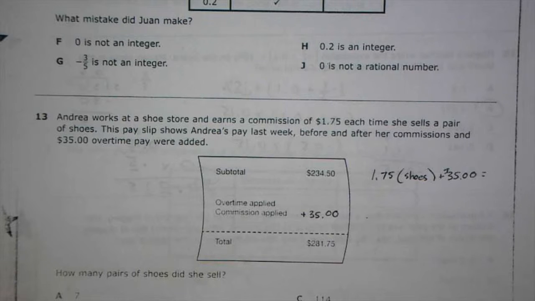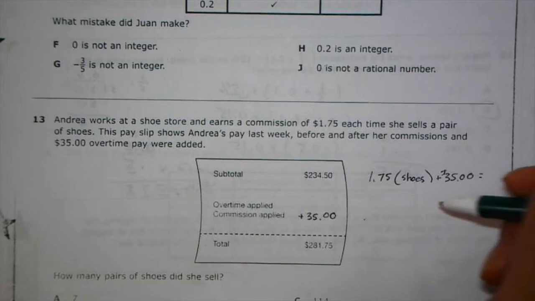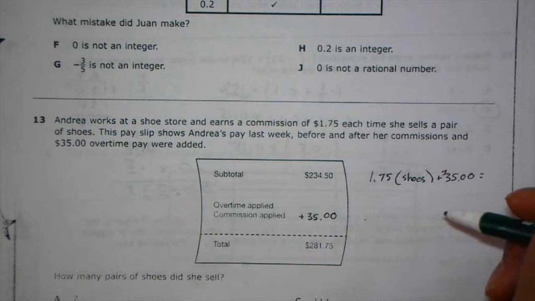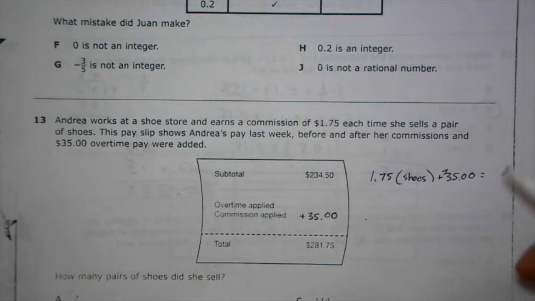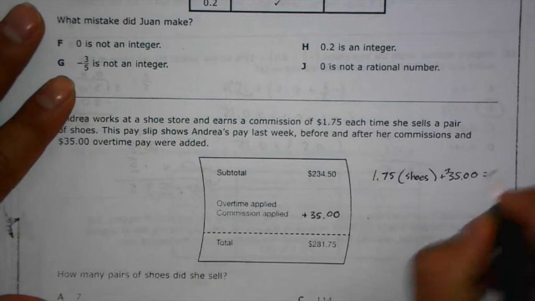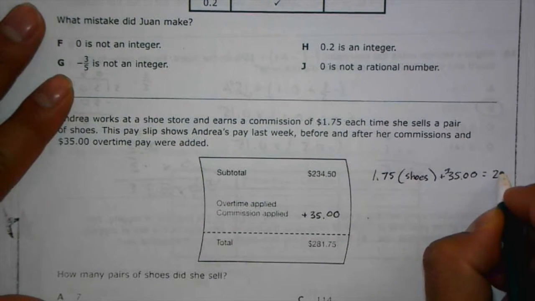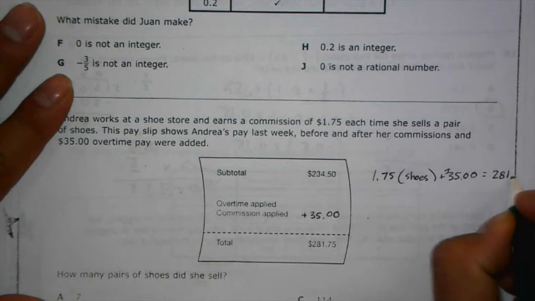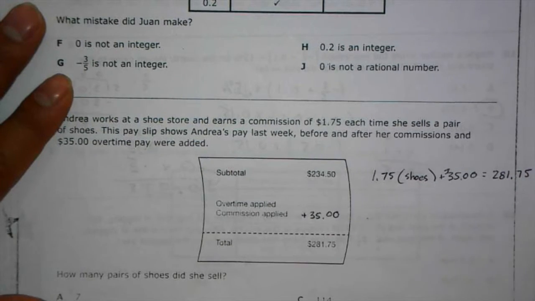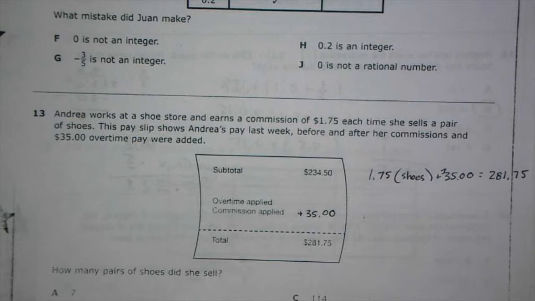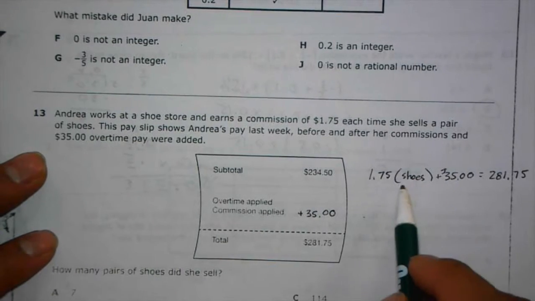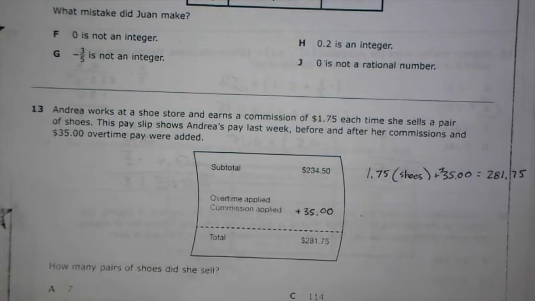Anybody have an idea? Okay, in this case, I'm gonna add the last total. Okay, and I'm gonna turn this problem into an equation.